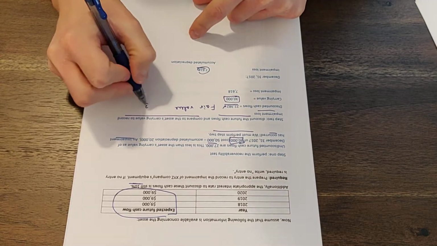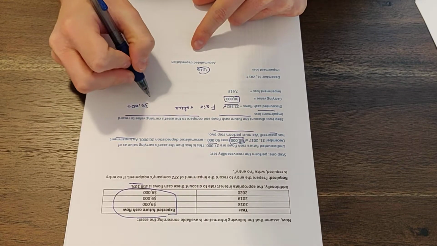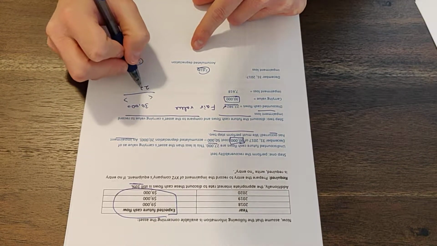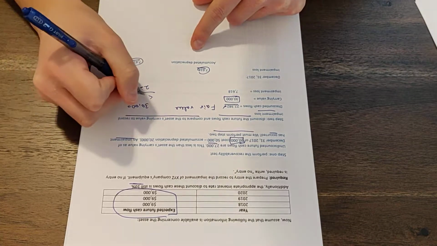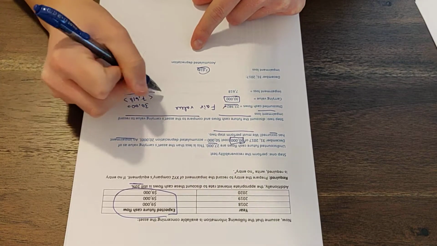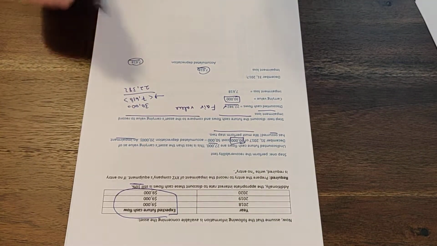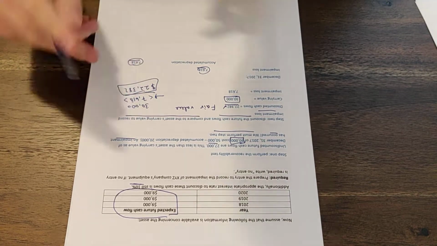Okay, why are we writing it down by this much? Well, we have the asset currently on the books at $30,000. We want the asset on the books at $22,382. Well, we have to do the difference. We have to write it down by $7,618. So that way our asset is stated on the books at the fair value now.